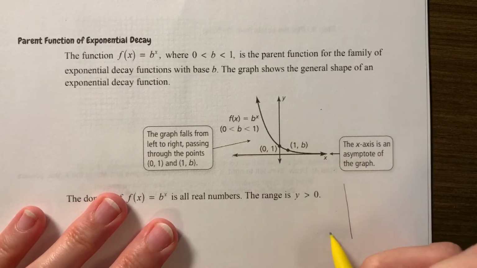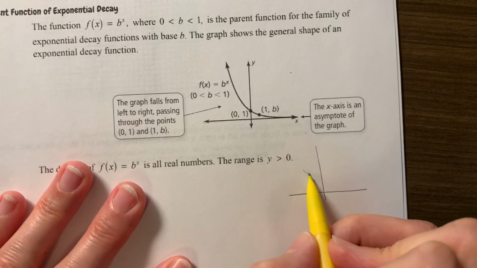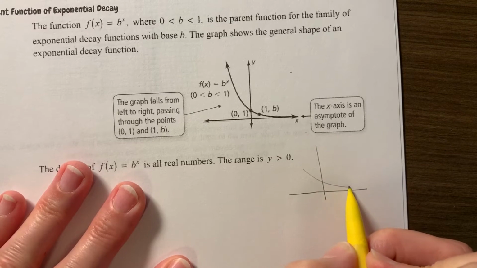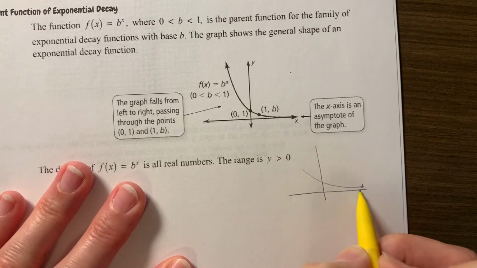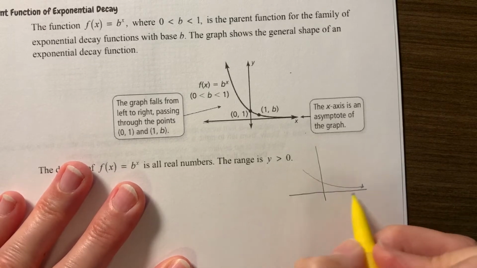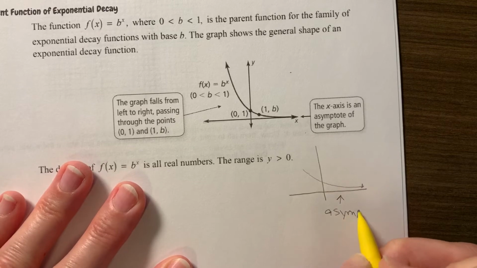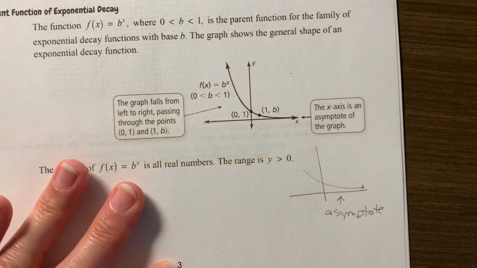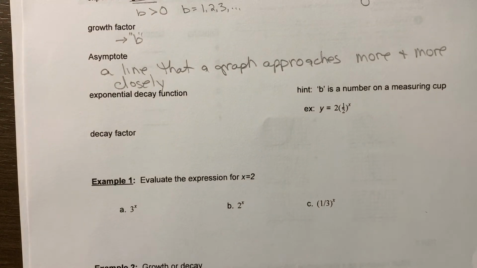It actually, if I were to think about this blown up a little bit, it's doing this, it's getting closer and closer and closer to this horizontal line. It never reaches it. So this horizontal line is what we call the asymptote. So we'll talk about that more as we look at graphs.